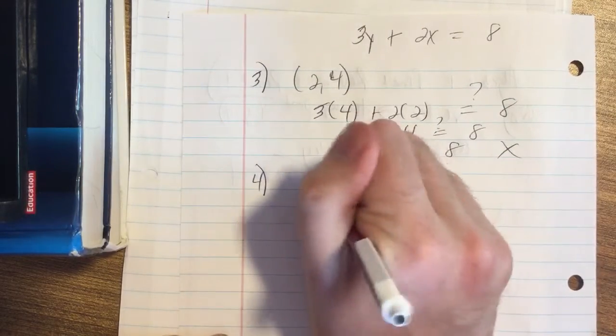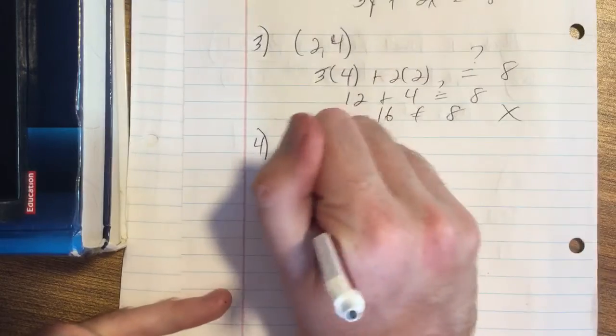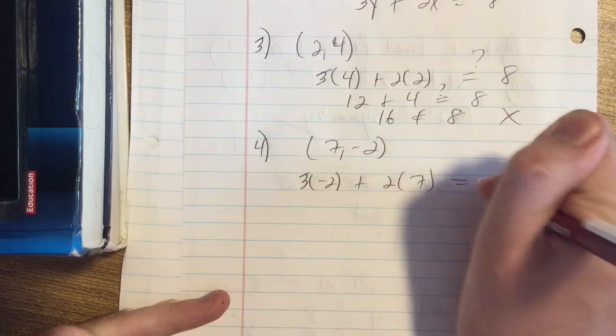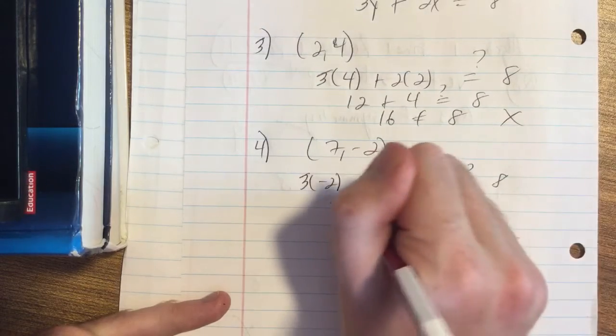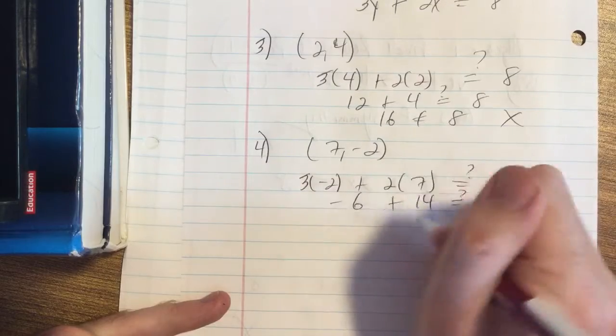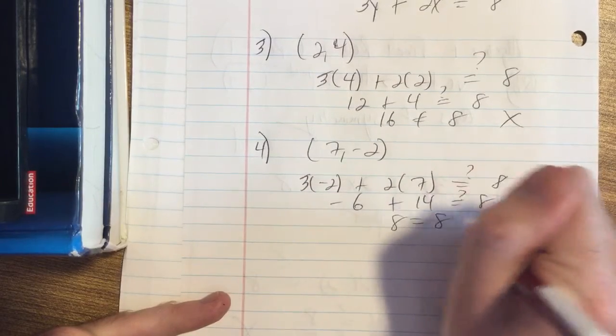Choice 4, 7 comma negative 2. 3 times negative 2 plus 2 times 7, does that equal 8? Negative 6 plus 14, does that equal 8? Negative 6 plus 14 is 8, and that does equal 8. So choice 4 is the right answer.